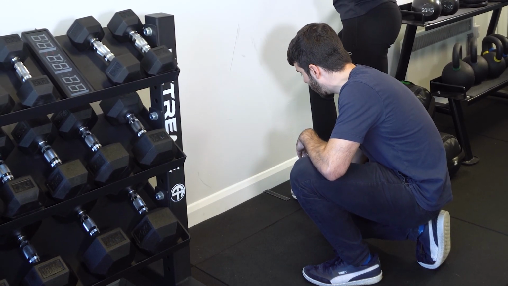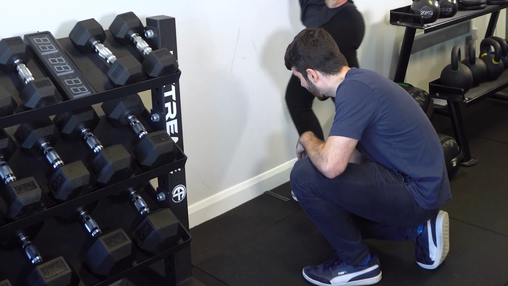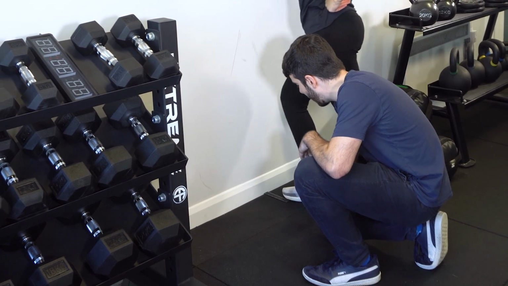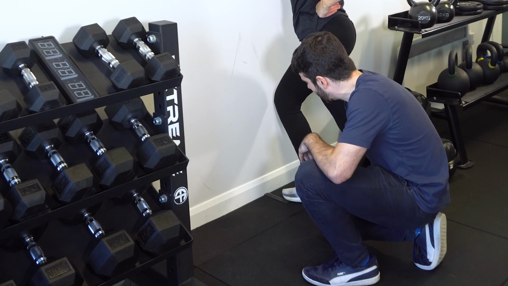Now, what you'll see with patients, go a little bit closer again, Sarah, sorry. Yeah, you can bring the foot a bit closer. So what you'll see with patients a lot of times is they get to this point and they can't quite get to the wall.